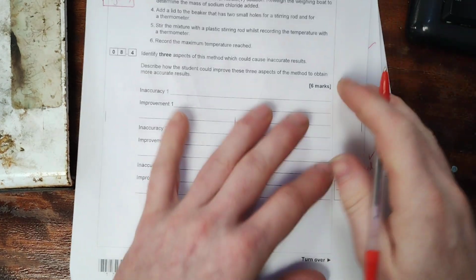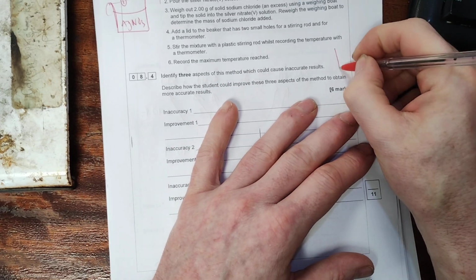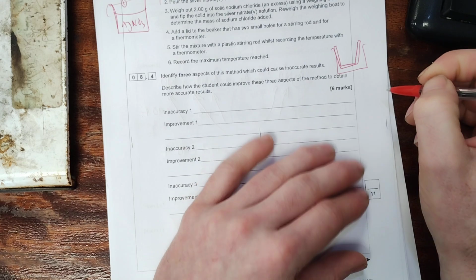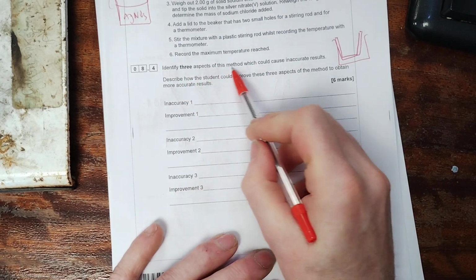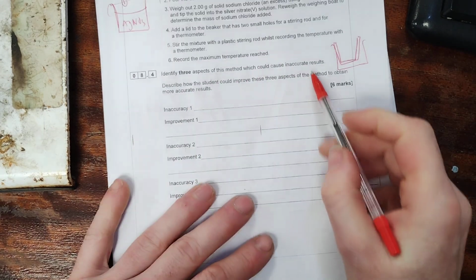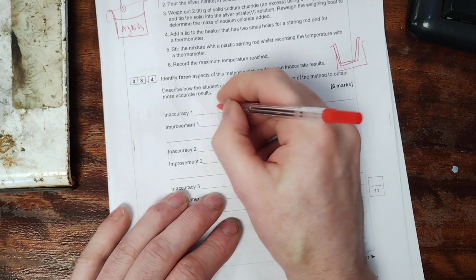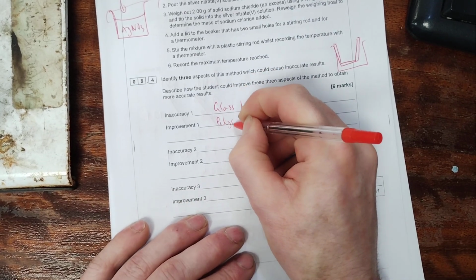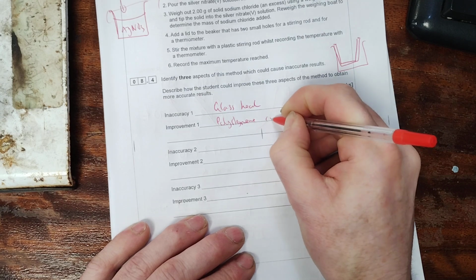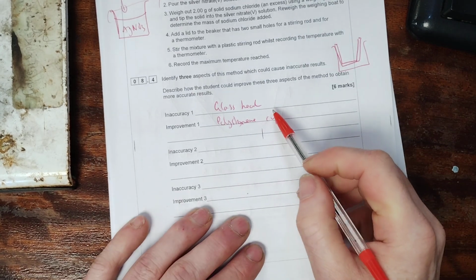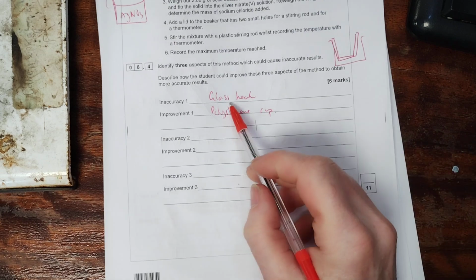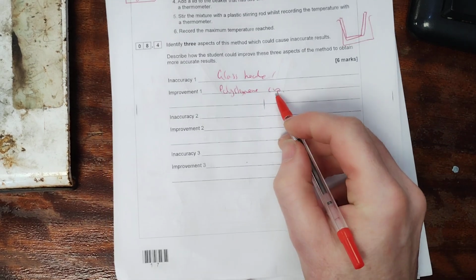This experiment sucks. All right, what they should have done is they should have used a polystyrene cup rather than a glass beaker. So what it says, identify 3 aspects of the method which cause inaccurate results. Inaccuracy 1, using a glass beaker. Improvement 1, polystyrene cup. It doesn't say you have to say why. You don't have to say because it's a better insulator or anything. You just have to say glass beaker was bad, polystyrene cup is better.